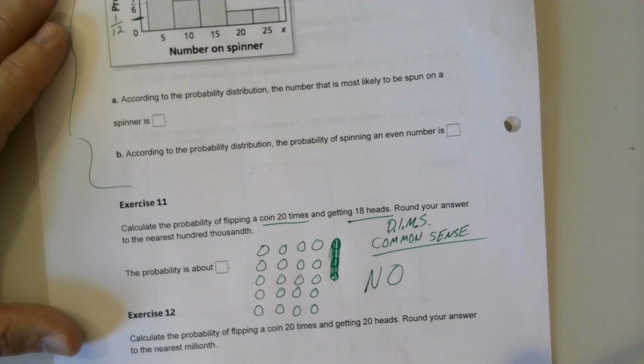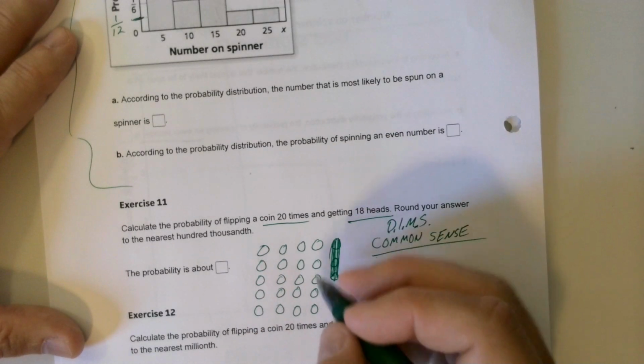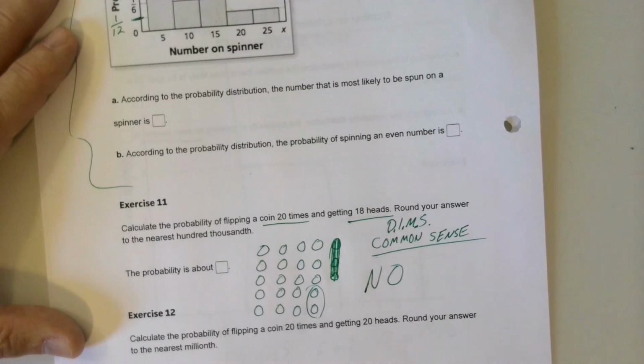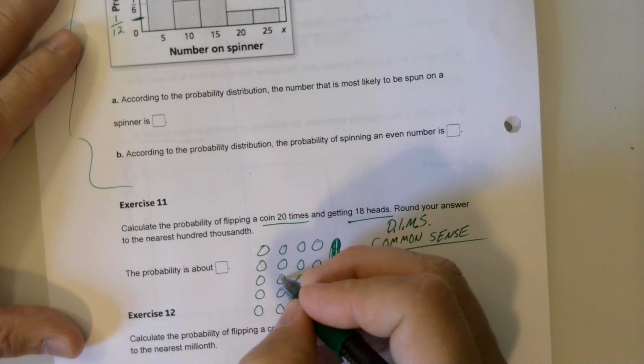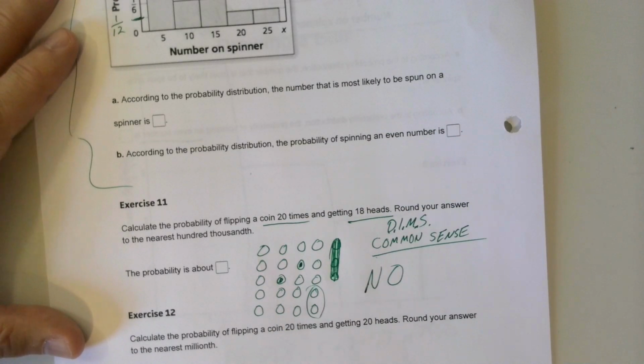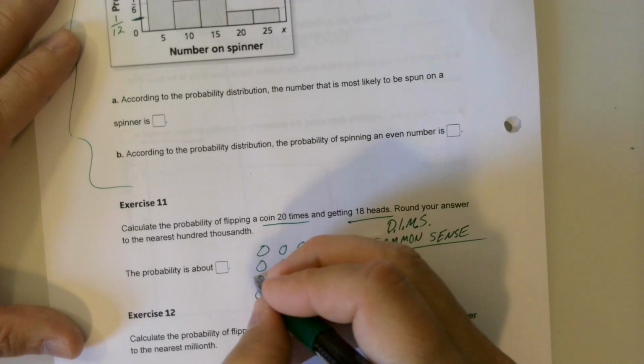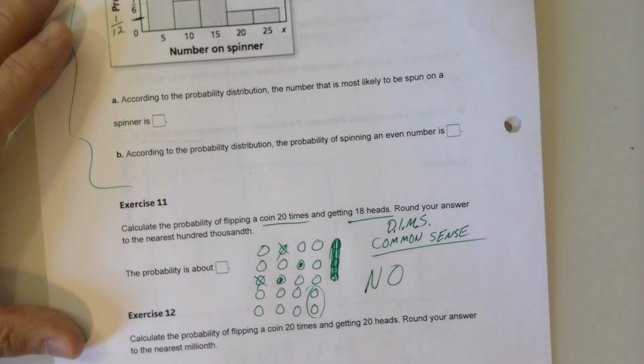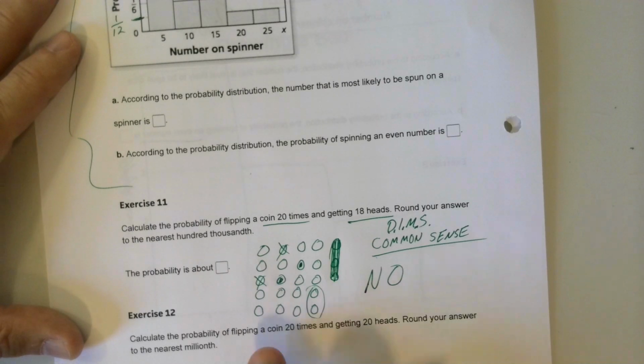So how does this work out? Basically, before I do the actual math, let me do this. Do you agree that I could get a head on everything except for these two? Well, there's a lot of different possibilities of getting those 18 heads. And that's where that big funky formula comes into play: how many different possibilities are there?